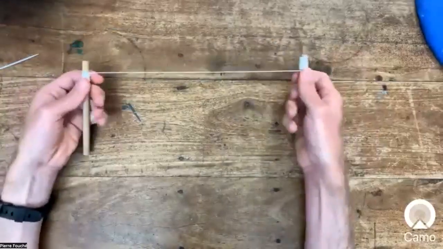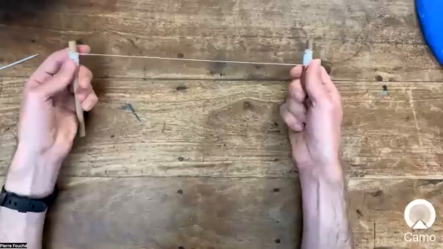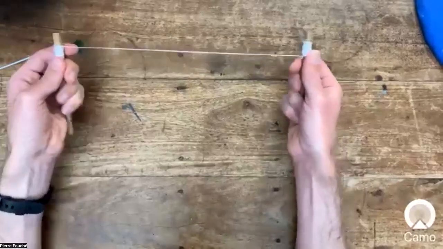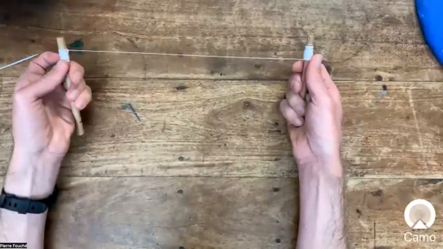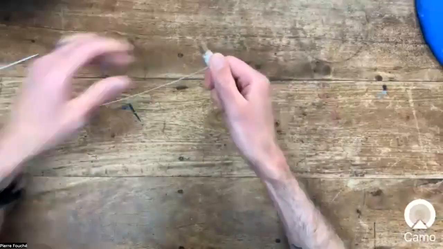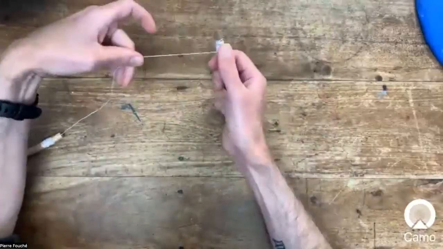Until it's about a ruler's width far apart, and then secure the second bobbin also with a hitch.